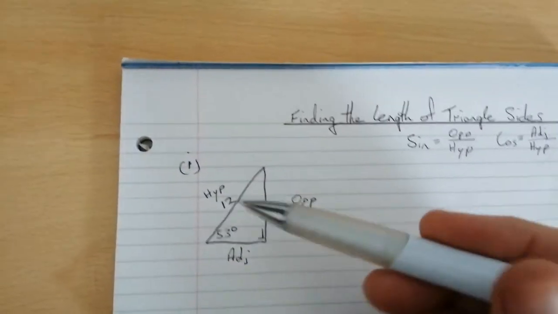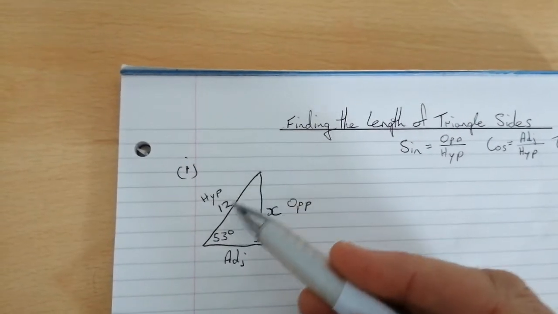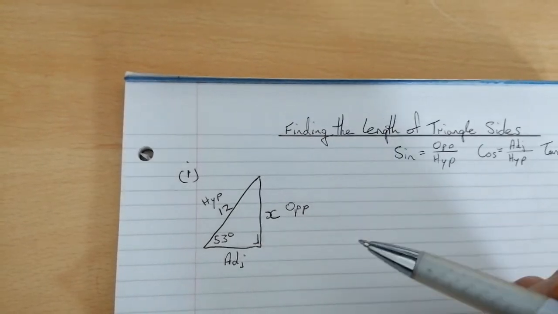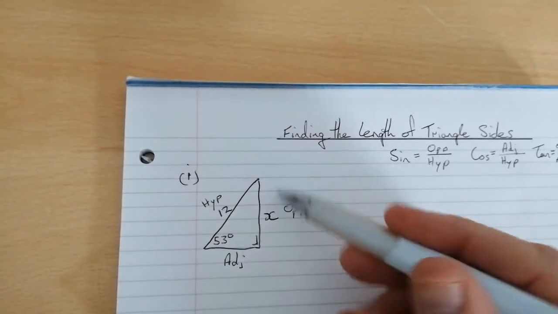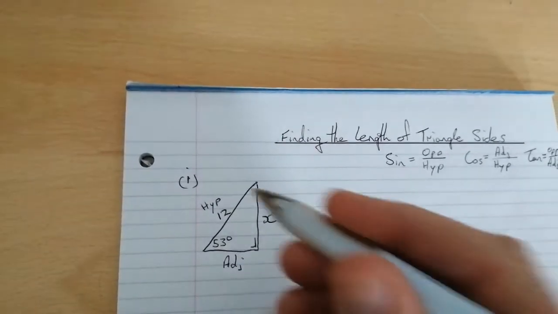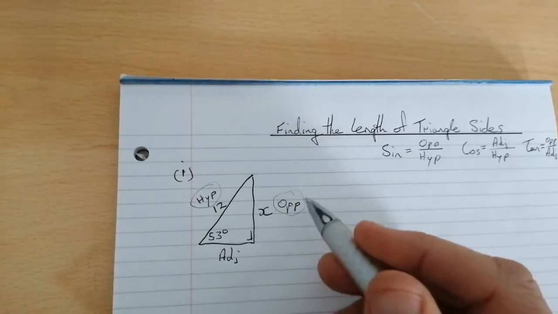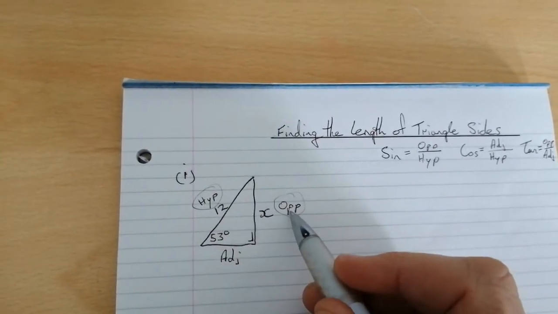So we look at our triangle, we look at the length of the side that we have, because we'll always have the length of one of our sides, so in this case it's the hypotenuse. We look at the one that we're looking for, in this case the opposite, and if I draw a circle around these, hypotenuse and opposite, then we try to pick a ratio that has both the hypotenuse and the opposite in it.